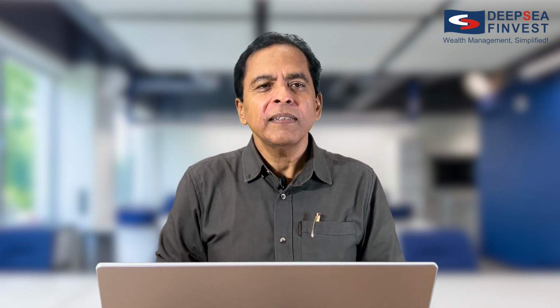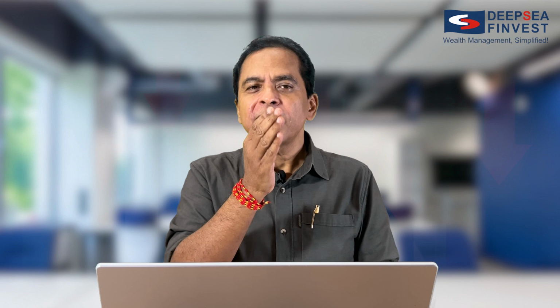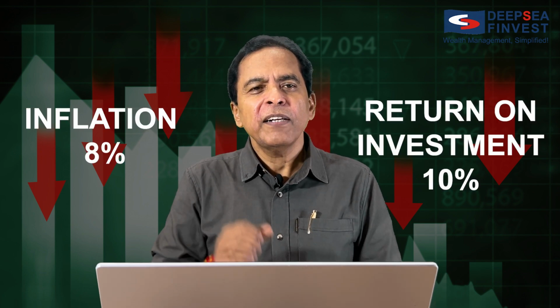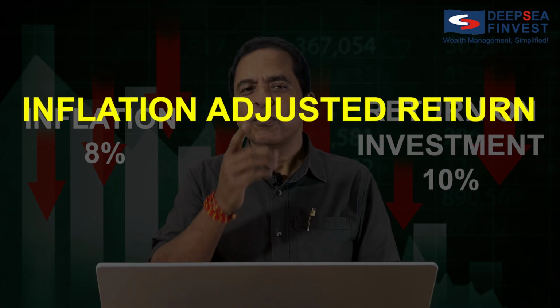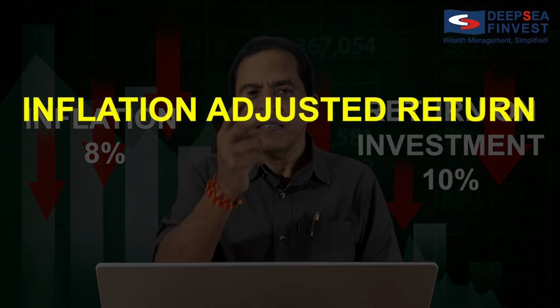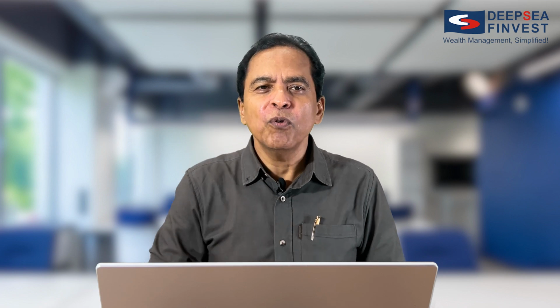So you must consider post-tax return when you are planning your investment. After you arrive at your post-tax return, then you have to compare this amount with the inflation which is applicable to you. Suppose the inflation percentage applicable to you is 8% and you are making 10% from your investments, then your inflation adjusted return is mere 2%. So all these calculations are very vital when you are investing and planning to achieve your goals in future.